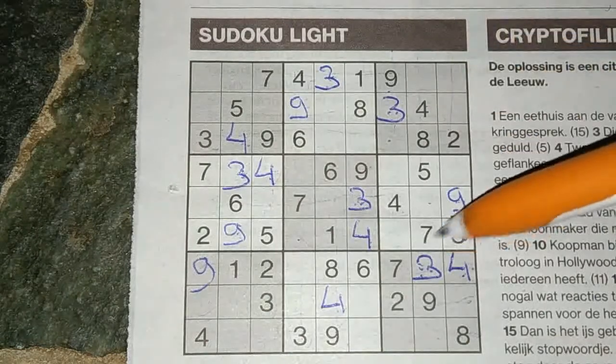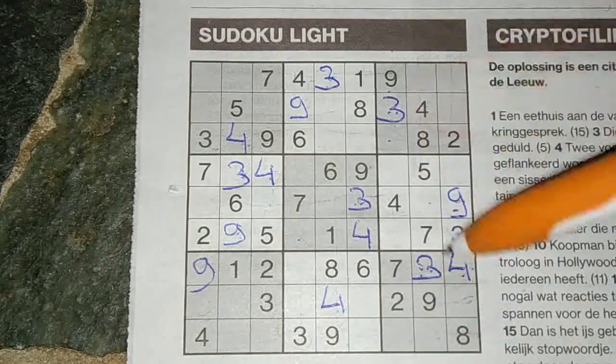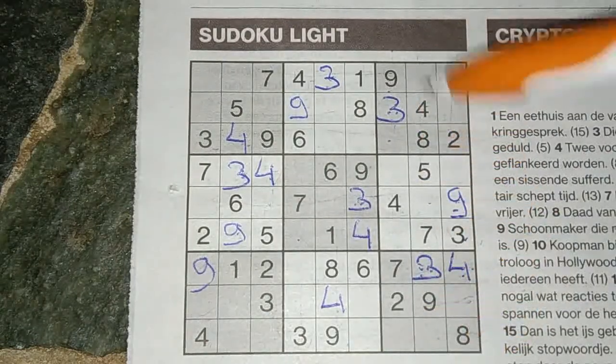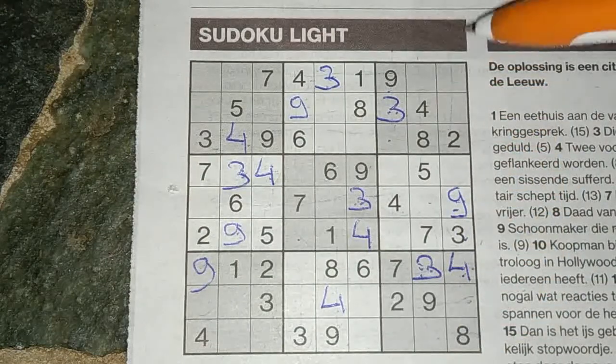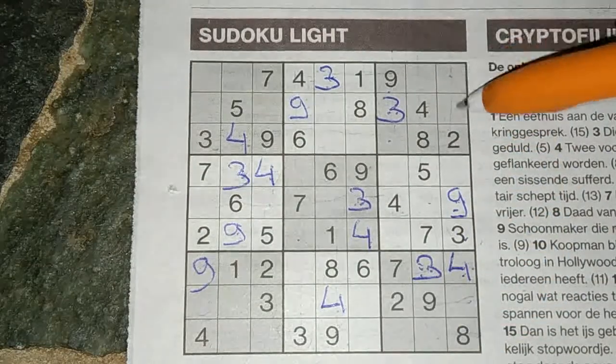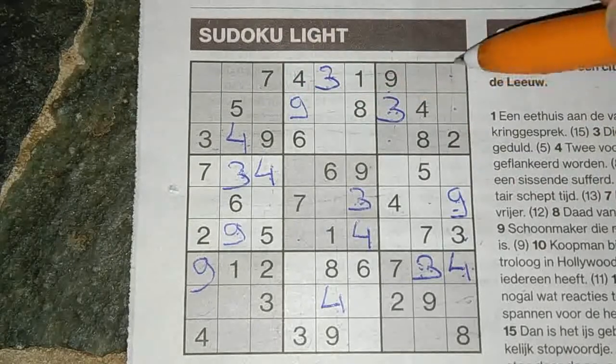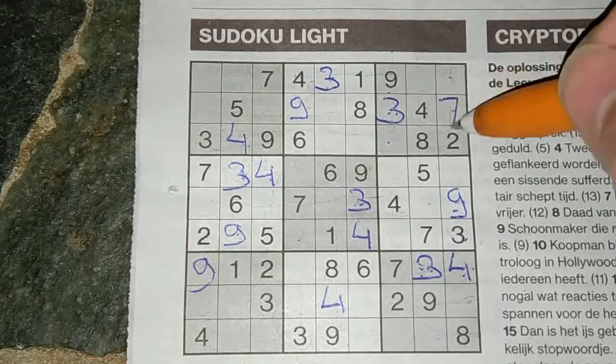Then a 7 in this column, a 7 in the column next. So in the last column, the only two places for a 7 is here or there. But I see here already a 7, so no 7 there. 7 should be here.